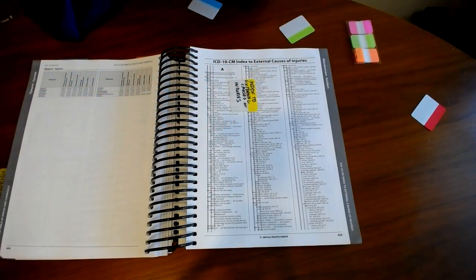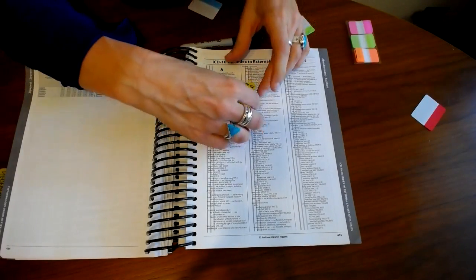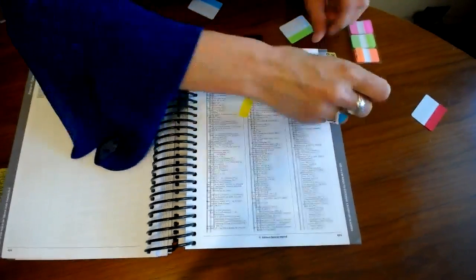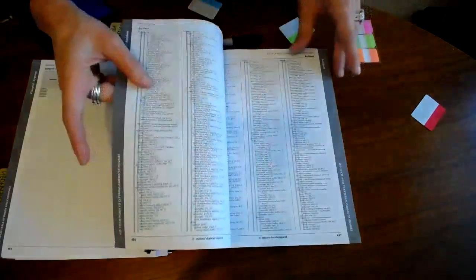You might want to write external injuries on the top of yours, just so it's quicker to get there, and then put index on the bottom. It's all personal preference.